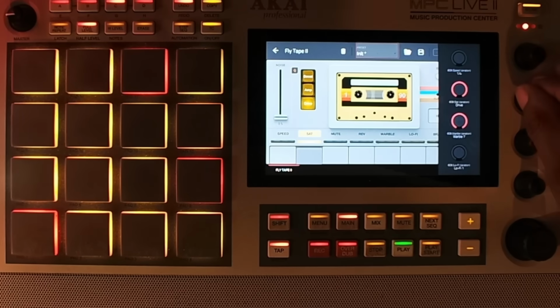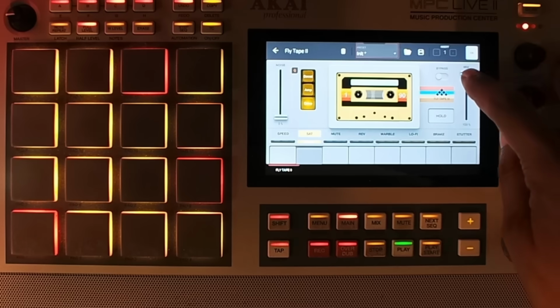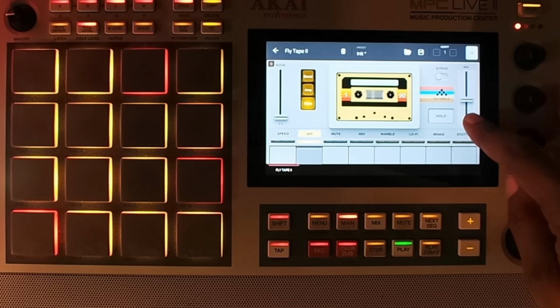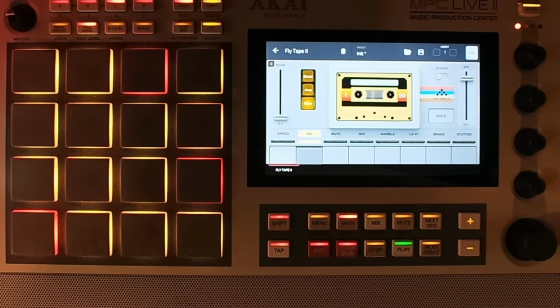Let's go ahead and see what we got. Now that's a nasty 808 there. I kind of like that one. I'll just play with mix, and then add stuff in casually.